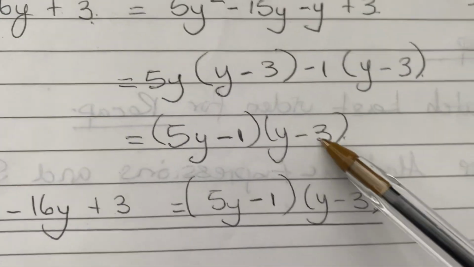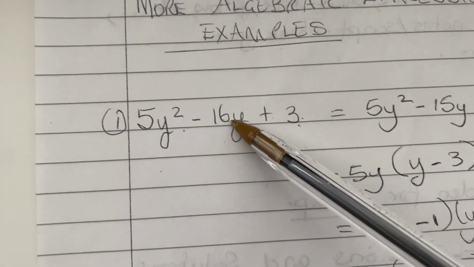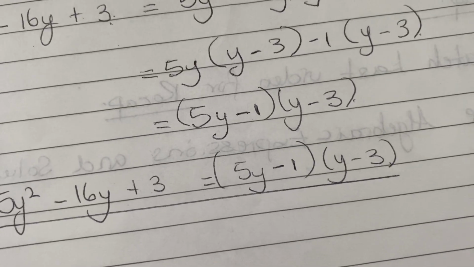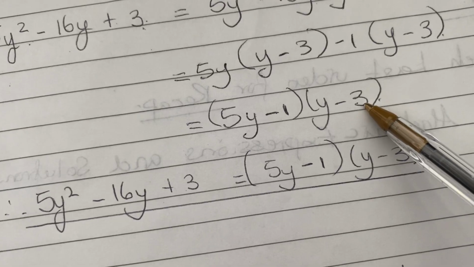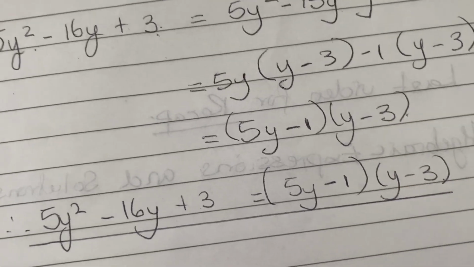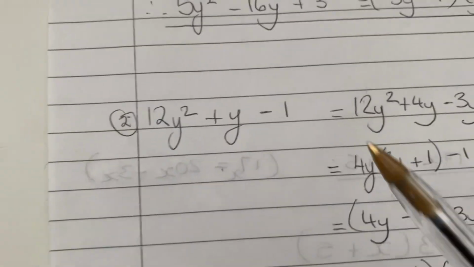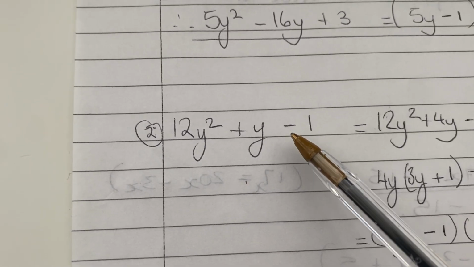If I have to expand, go back to this point, this will be it. So I factorize from here to there. So it's still the same, okay? It gets the same process, okay?